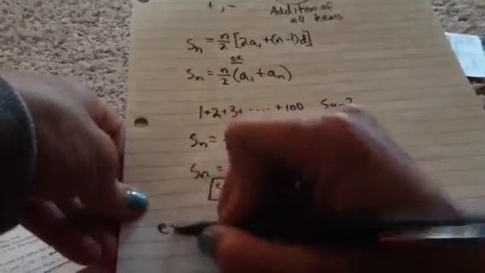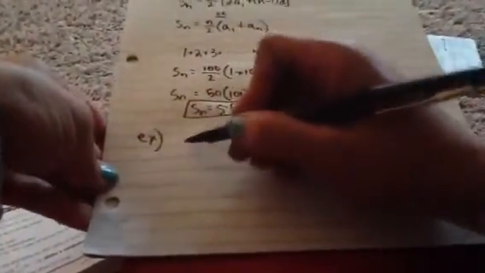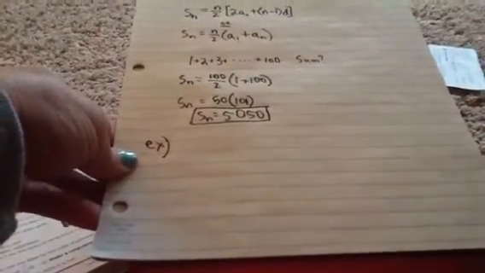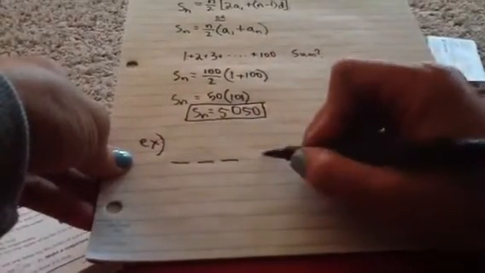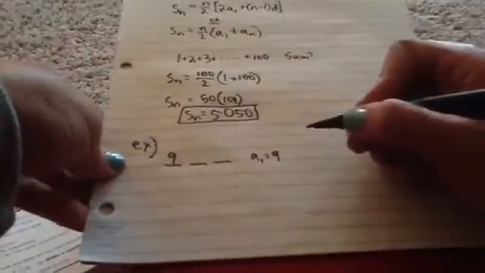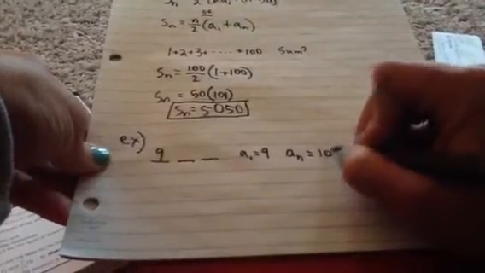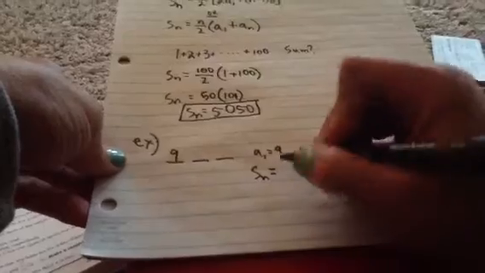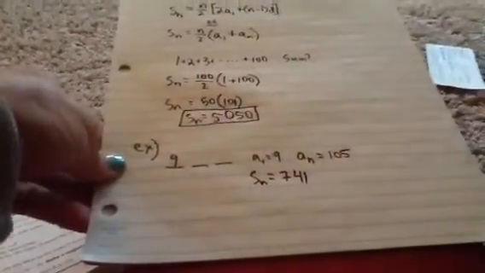Okay, our second example is going to give us a little bit different information at the beginning. Let's say we want to know the first 3 terms, where the first term is 9, so we can automatically fill that in, and some other random term is 105, and the sum of all these numbers together is 741.